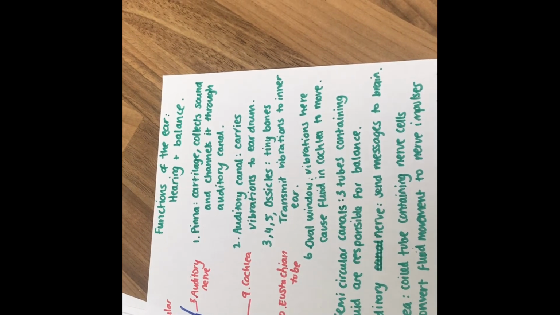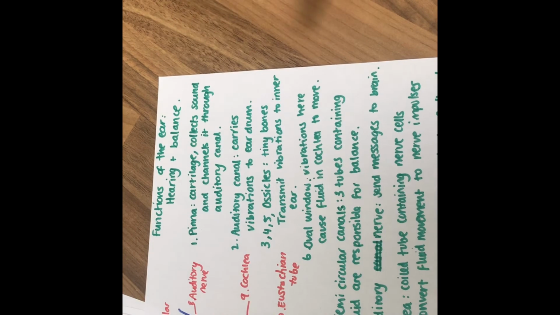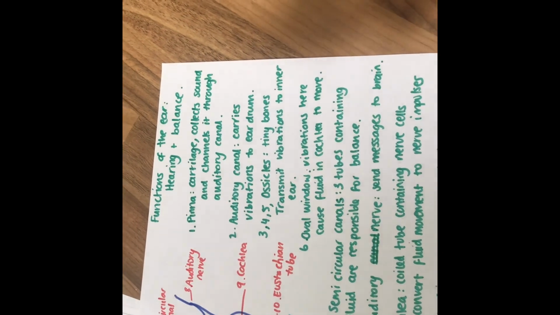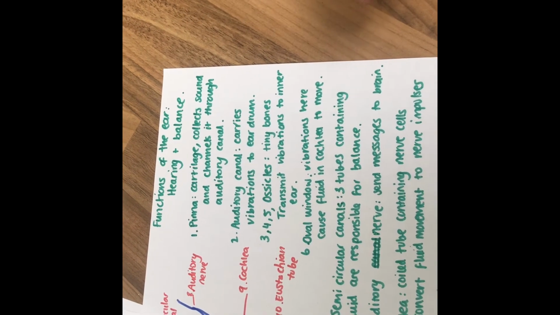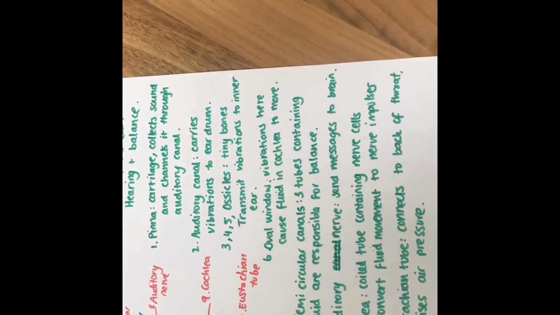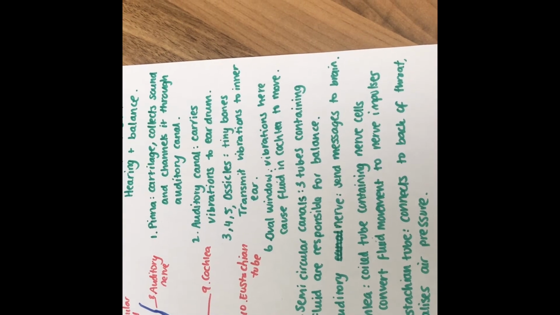The semicircular canals, the 3 of them up here, they are 3 tubes that contain fluid and are responsible for our balance. Okay, so they are responsible for us to be able to maintain our balance. The auditory nerve is this part here. The auditory nerve sends messages to our brain about what we have heard.